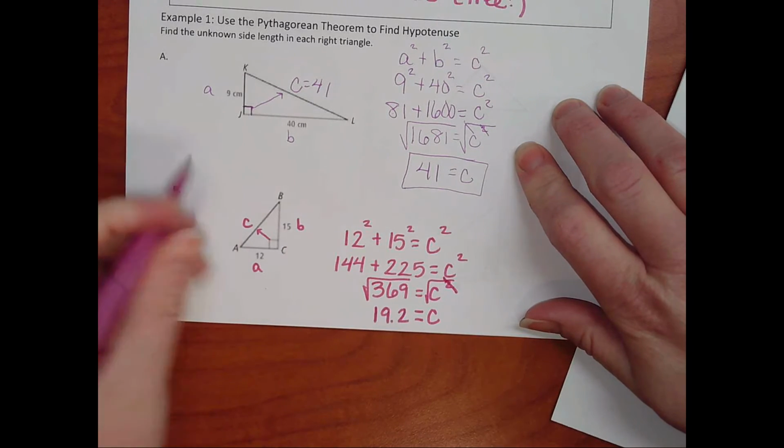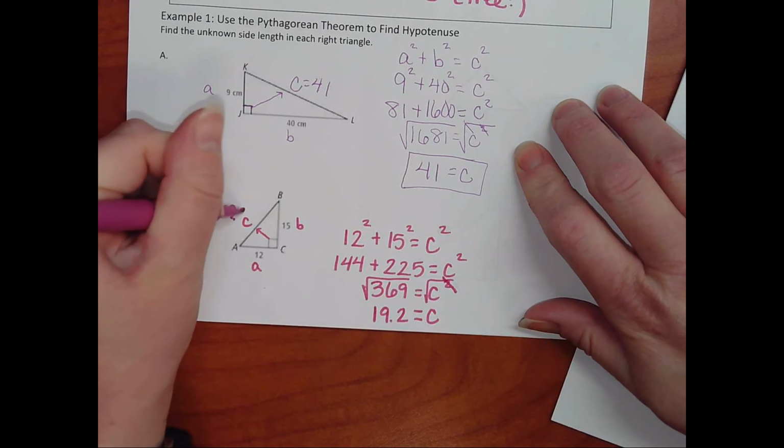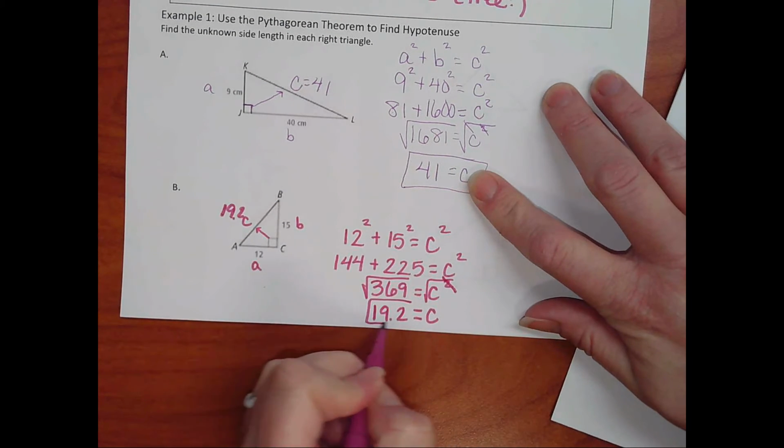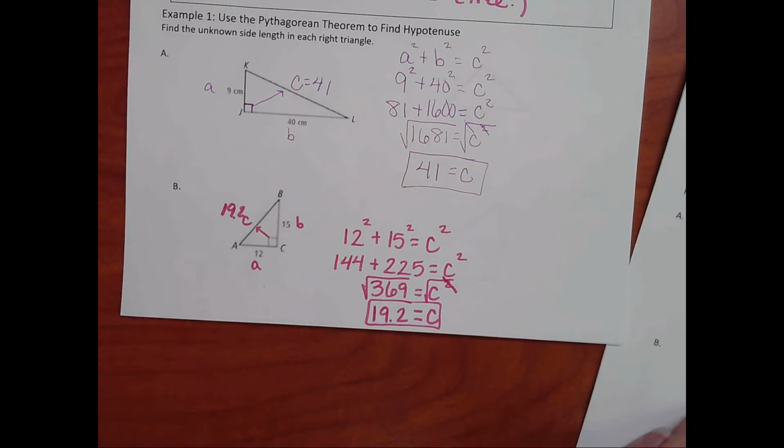Now, does that make sense, that this side would be 19.2? Yes, it does, because it's the longest side. So that's how you know you did it right. Hopefully that makes sense. Let's flip the page. Take a look at a couple more.